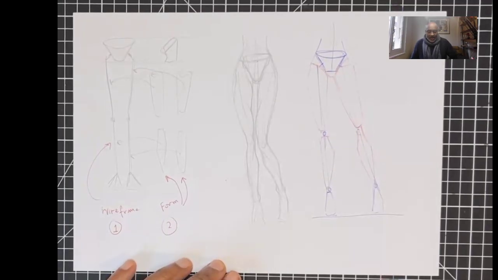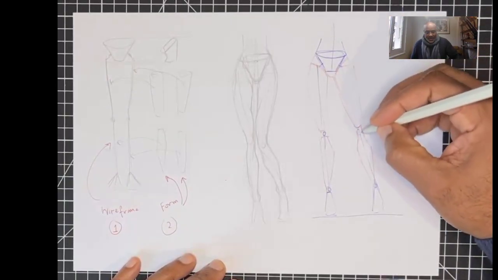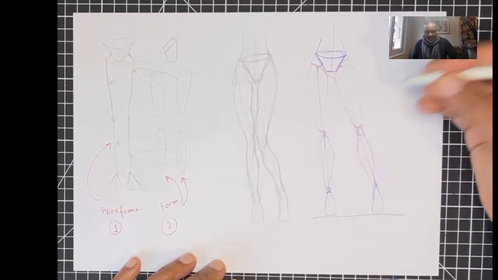Is everyone getting that? So now we've got a pretty cool pose, right? From here to here. And the knee would be here and so on.